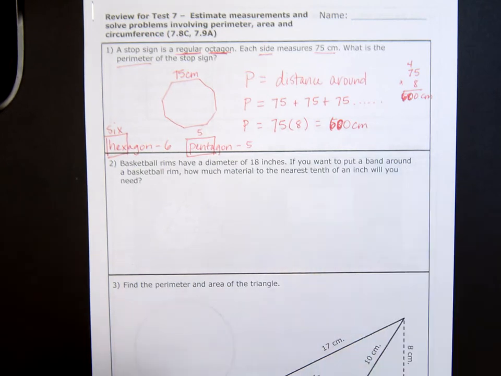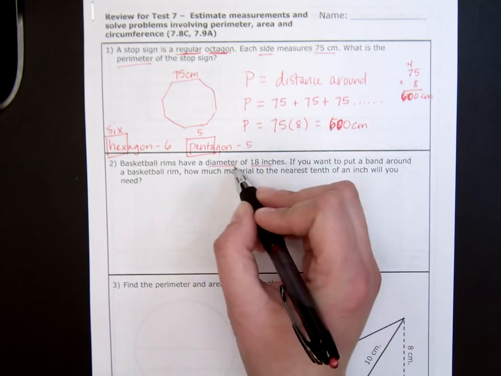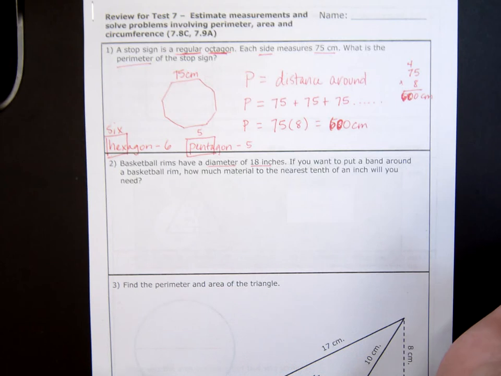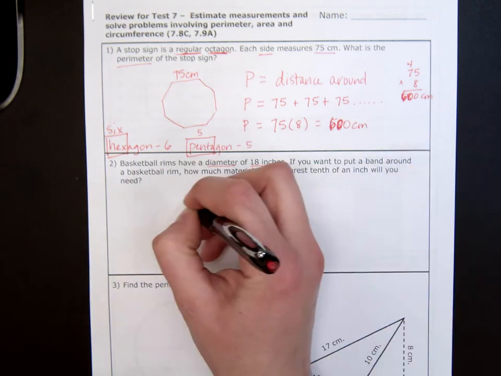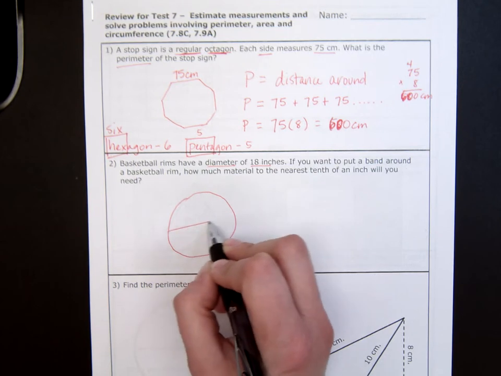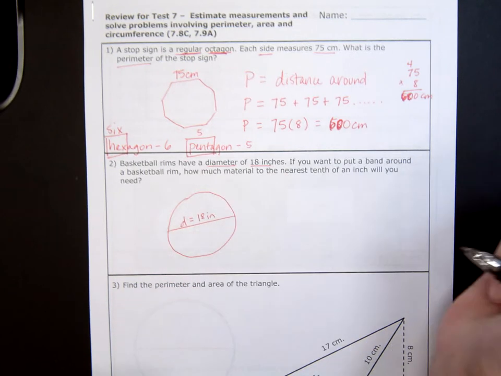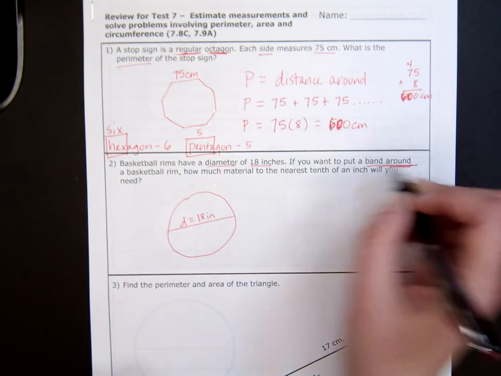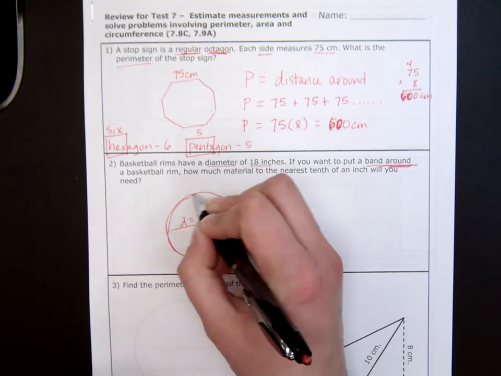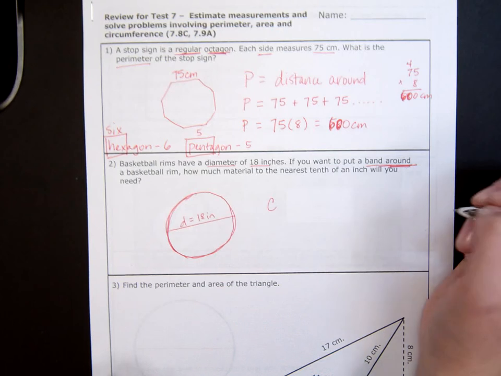All right, let's go on to number 2. Basketball rims have a diameter of 18 inches. Already I'm talking about diameter, so I know I'm talking about circles. If you want to put a band around a basketball rim, how much material to the nearest tenth of an inch will you need? So here's our basketball rim. We know that the diameter, the distance across through the center, is 18 inches. We want to put a band around it, so we want to put something around the outside. If we're going to cover just the outside of a circle, we are looking for the circumference.